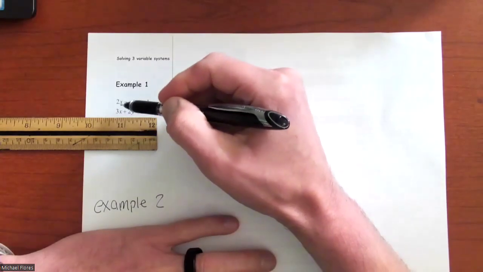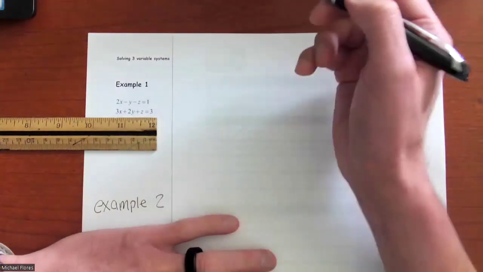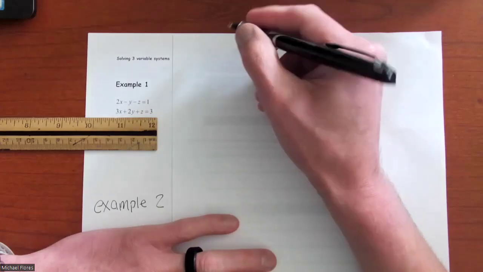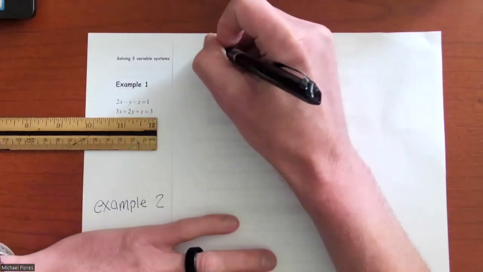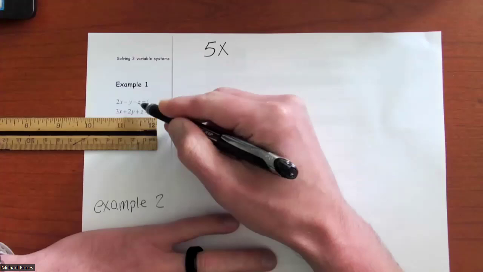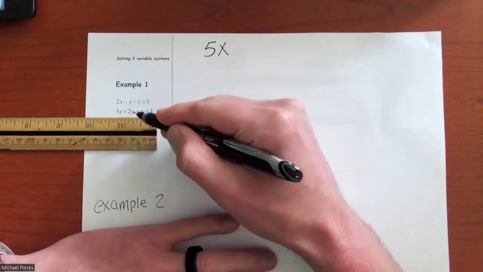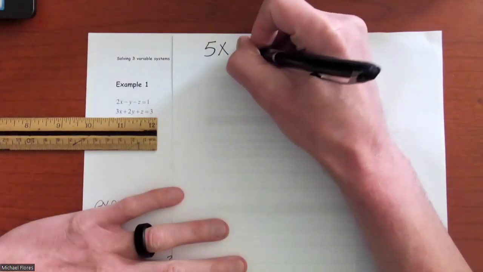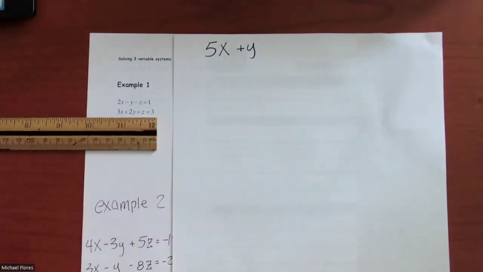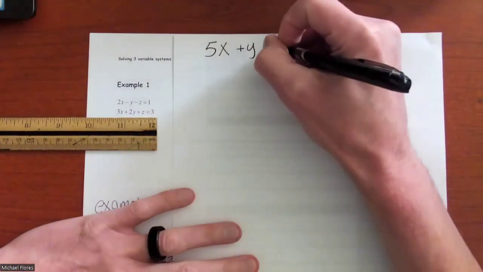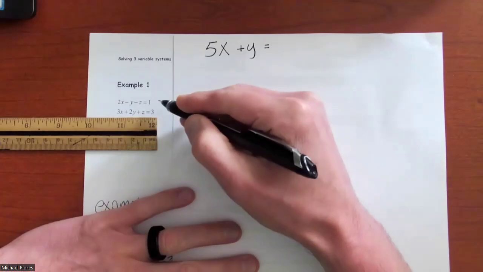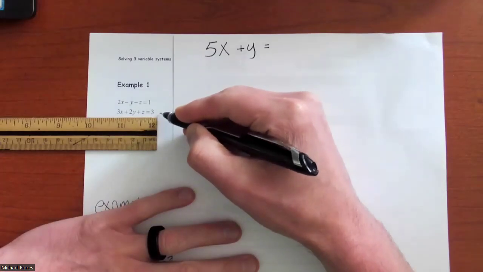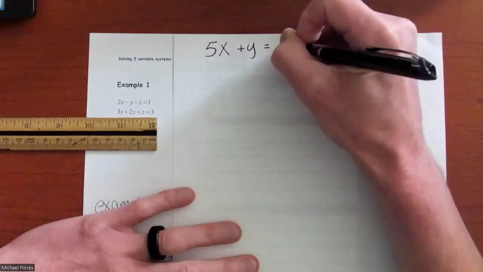So I'm going to combine like terms vertically, 2x and 3x. Notice they're both positive. If you combine them, you get 5x. Now the y's, negative y and positive 2y. If you combine them, you're just going to get y. Now the z's are gone, remember. And now positive 1, positive 3, if you combine positive 1 and positive 3, you get positive 4.